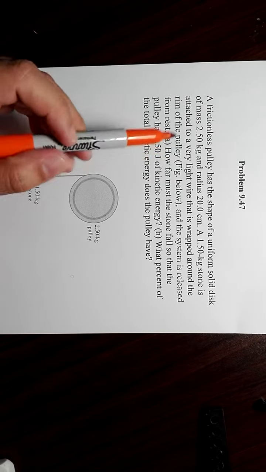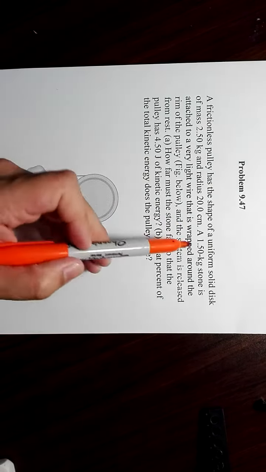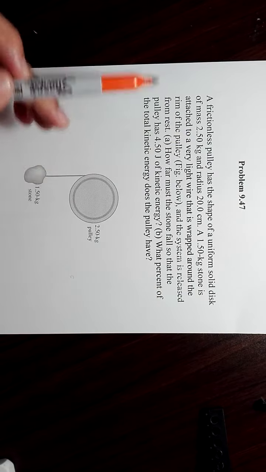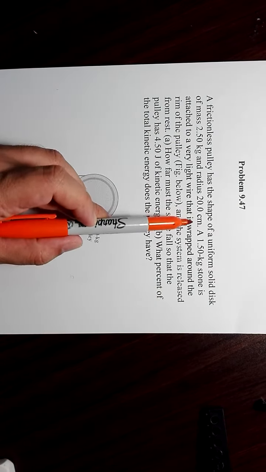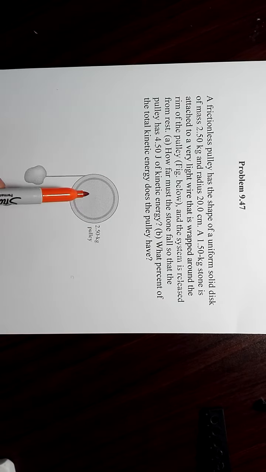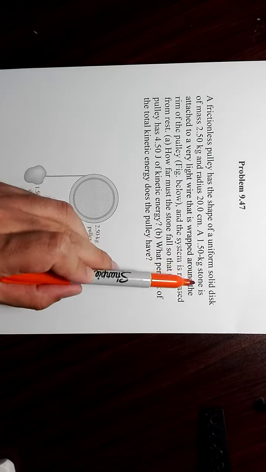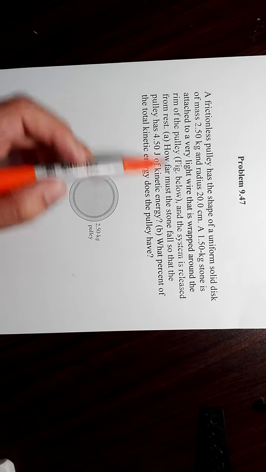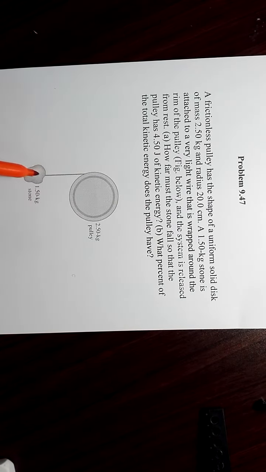In this problem, you have a frictionless pulley, which is the shape of a uniform solid disc. The mass of the disc is 2.5 kilograms, the radius is 20 centimeters. So this is a uniform solid disc with mass 2.5 kilograms and radius 20 centimeters. Now, a 1.5 kilogram stone is attached, and there is a string that is attached to the stone and that wraps around the pulley.